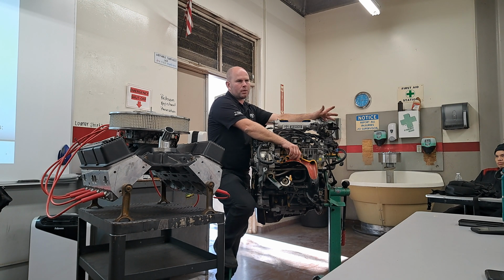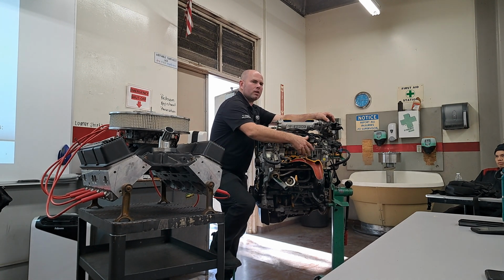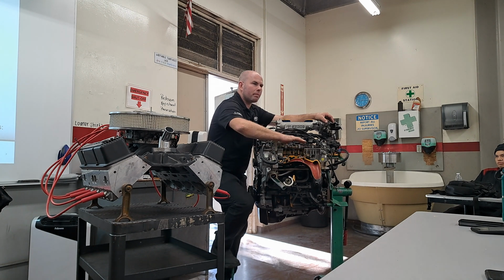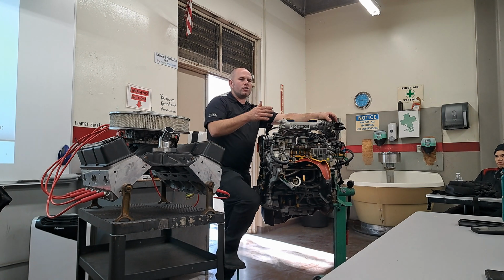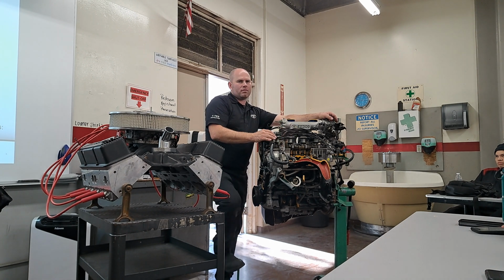So some vehicles flow better than others. Right here, if the air gets bunched up and we can free it up, you can gain some power, because you can increase your airflow, which means you can burn more gas. Kind of make sense?